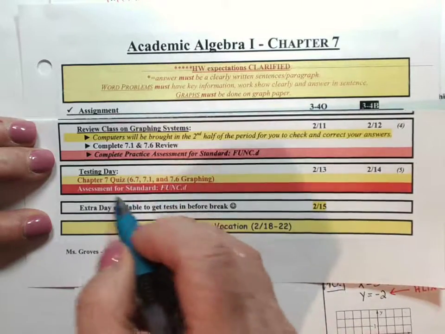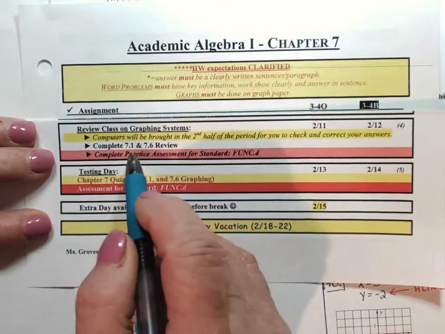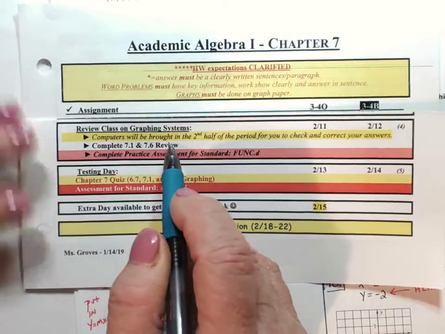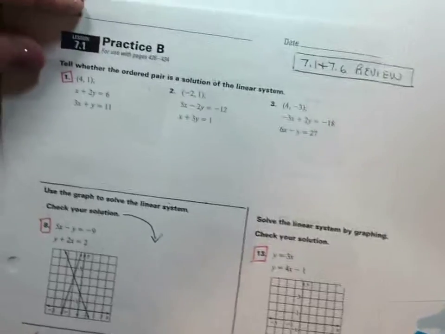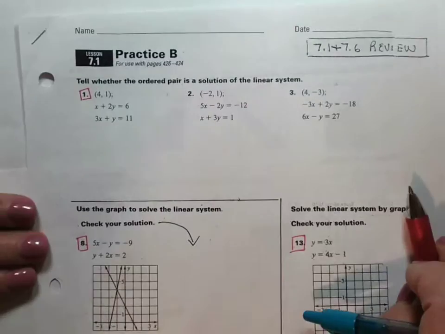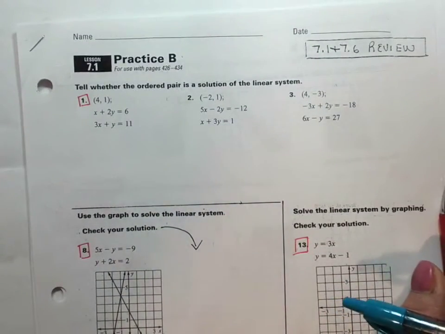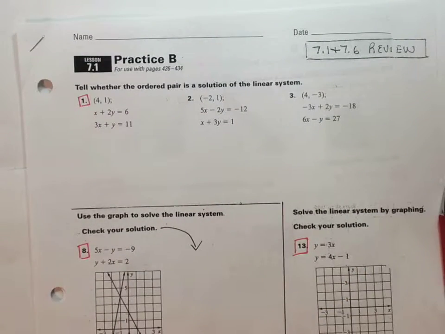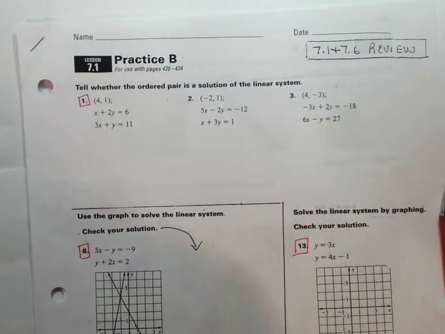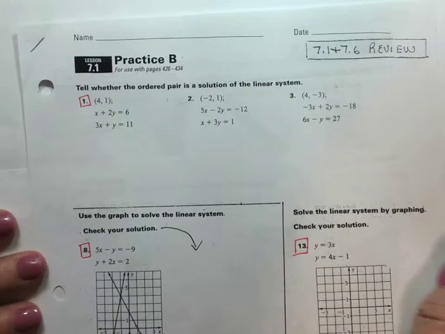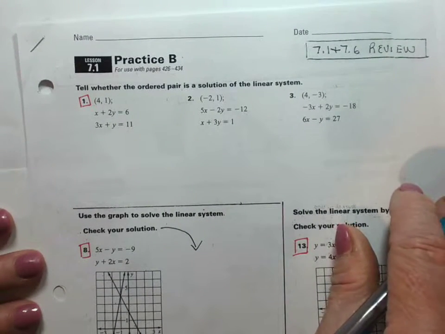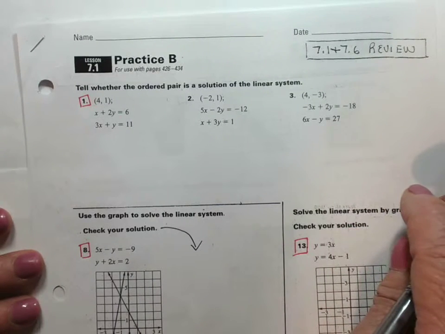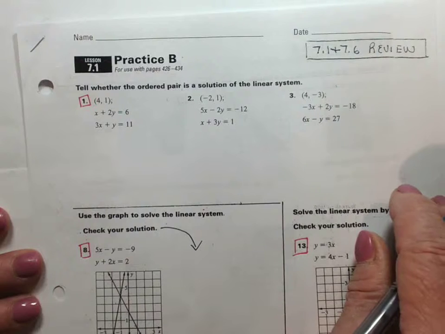So that's what this video is going to be on, the 7.1 and 7.6 review. So you should have that out. I'm not going to go through all the problems. The answers are going to be on my website. But I'm going to pick some selected problems to go through with you. And then you're going to watch the video on the function D standard. It actually doesn't matter which order you watch these videos in.